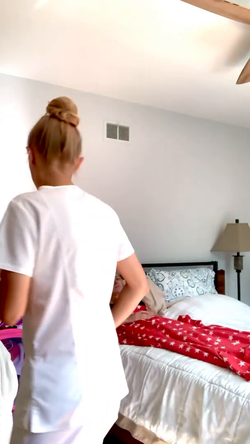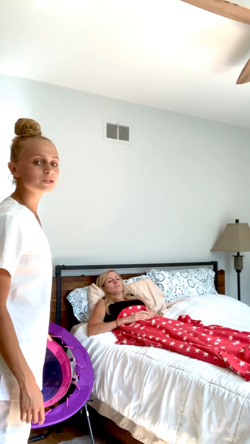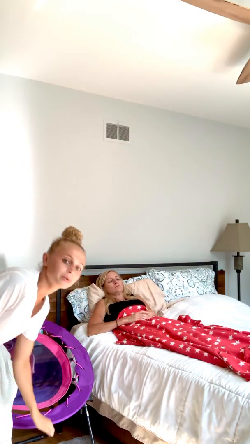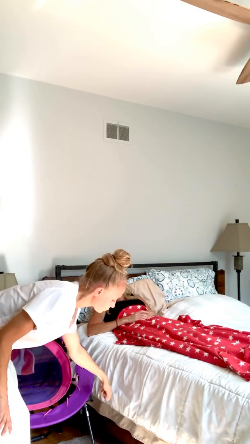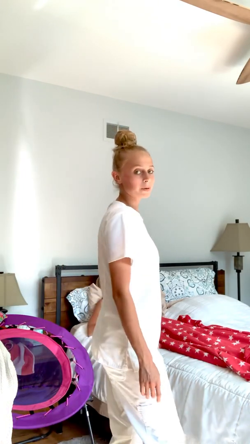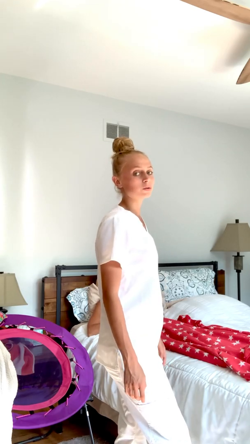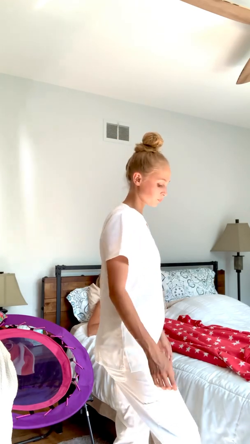And now I'm just going to make sure that the wheelchair wheels are locked and that the foot plates are up as well. And then I'm also going to be lowering my patient's bed to the lowest position, and I'm also locking the bed wheels as well.